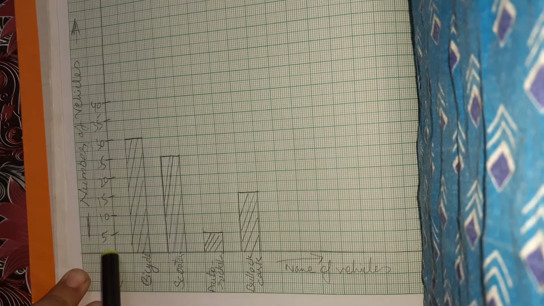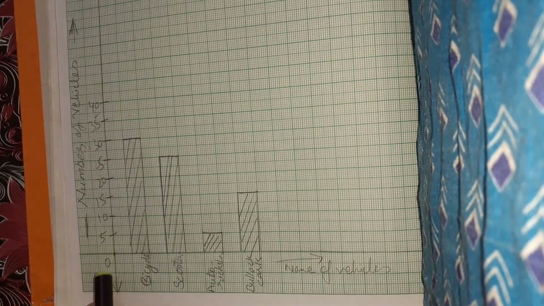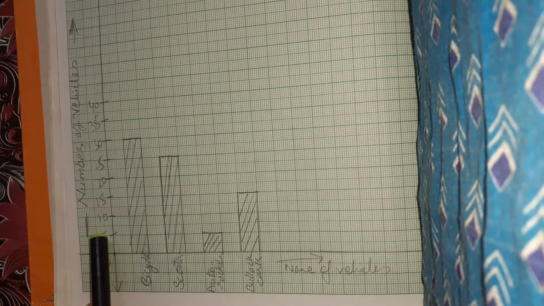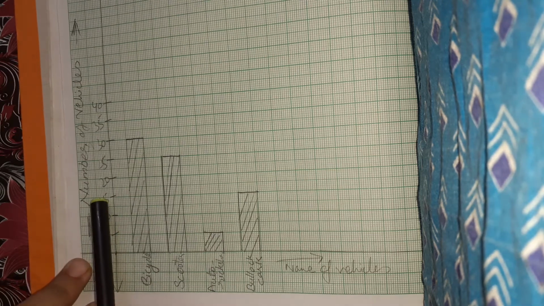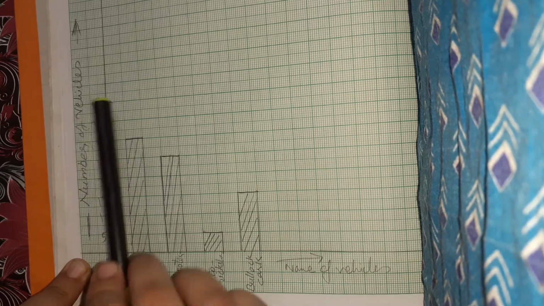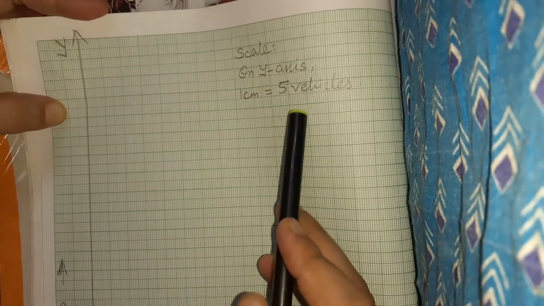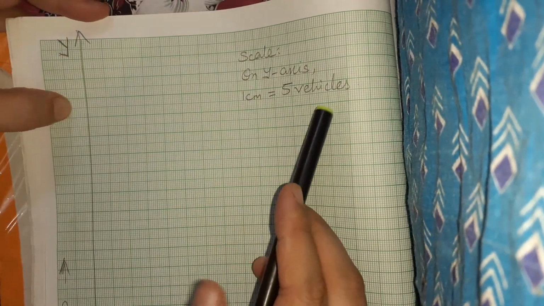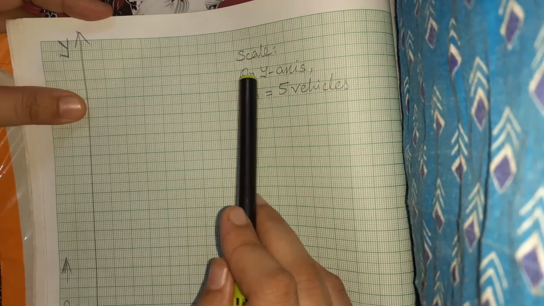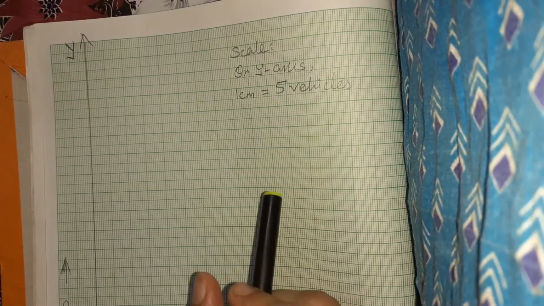Here 1 centimeter equals 5 vehicles, so we start from 0, then 5, 10, 15, 20, 25, 30, 35, 40 and so on. We are supposed to write the scale given in the question, that is, on the y-axis 1 centimeter equals 5 vehicles.